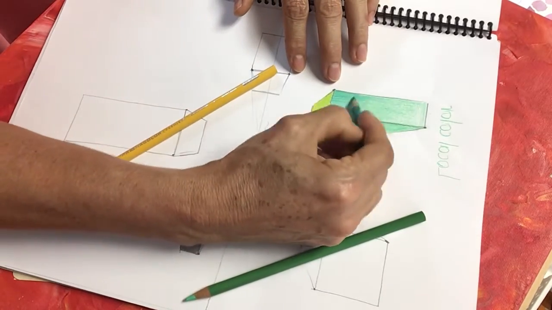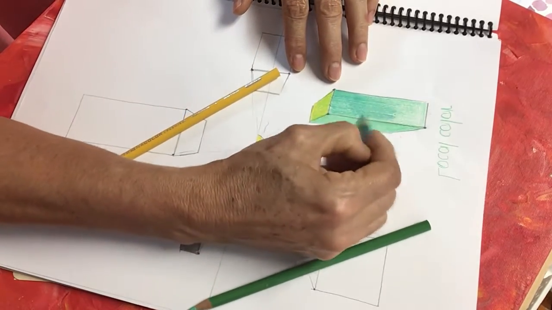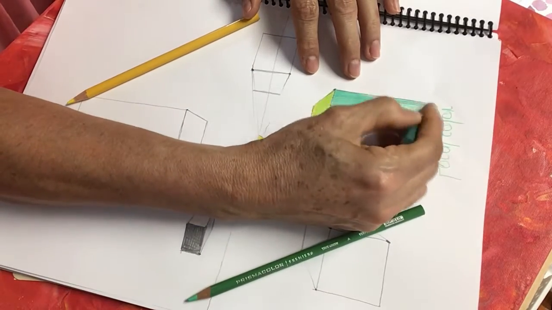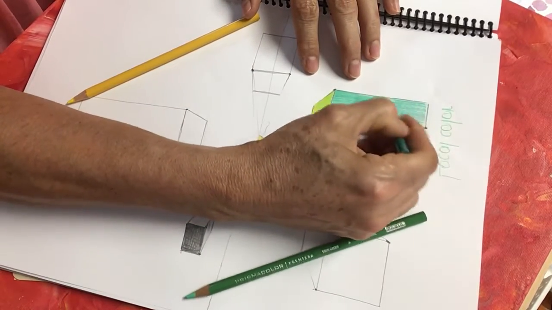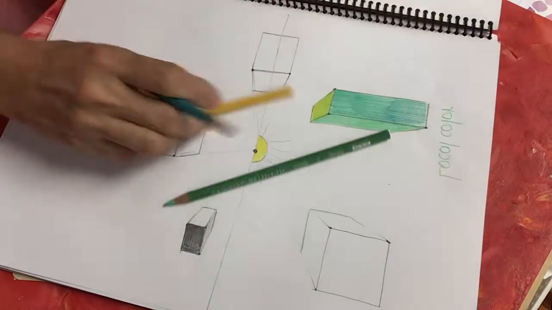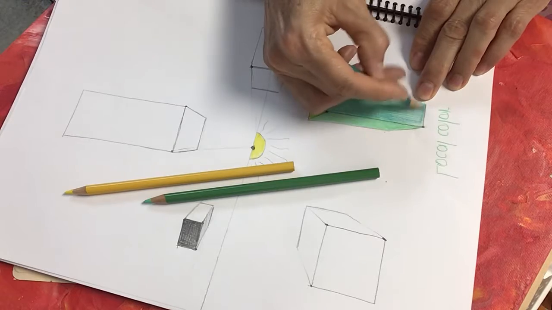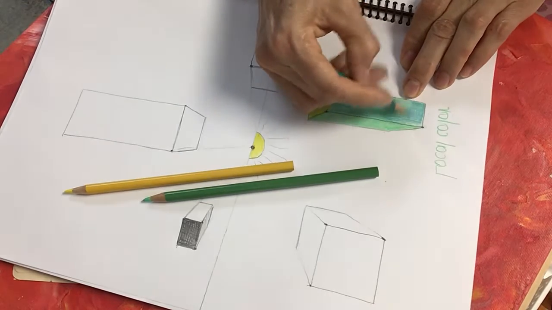Okay, now you can see that by doing 2 layers, colors get nicely blended. Okay, now I'm doing another layer in that opposite direction.